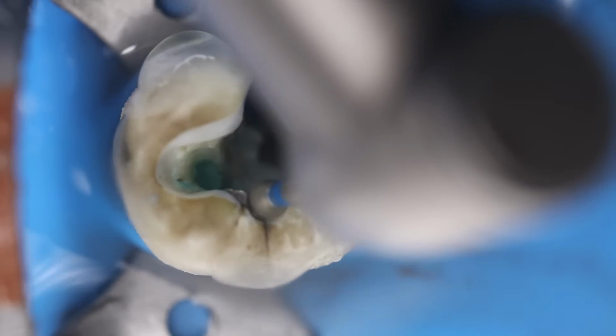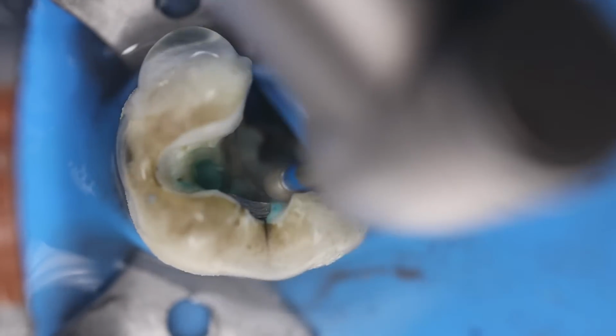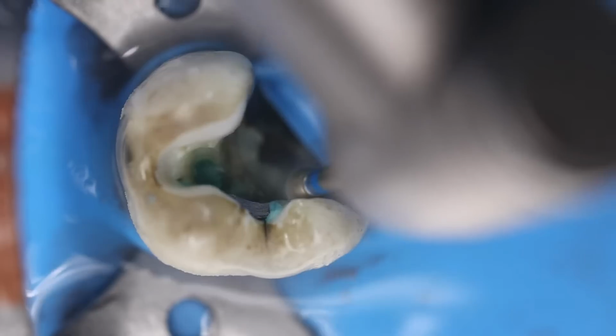Also removing the weakened tooth structure or the tooth structure that has been infested with caries. These all areas can be removed.